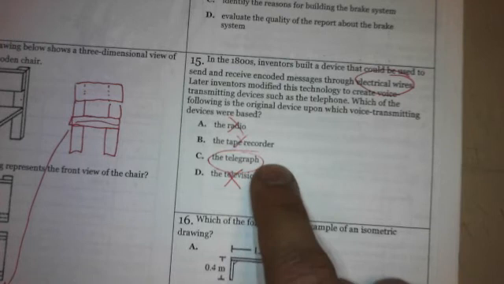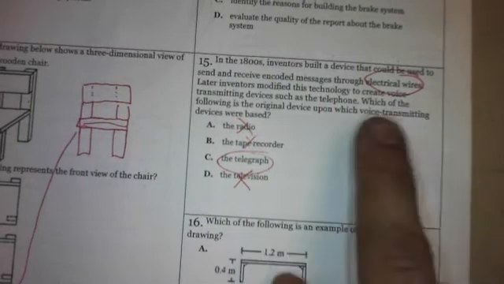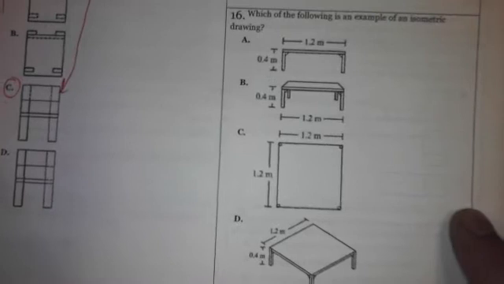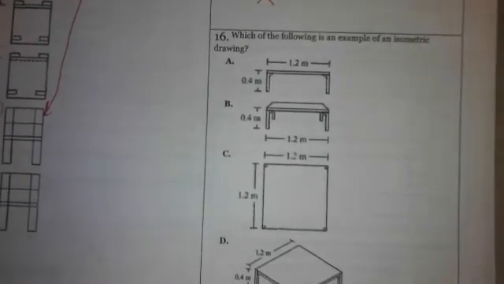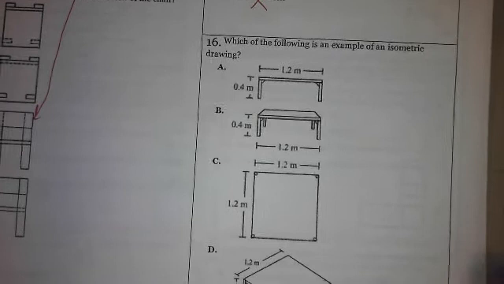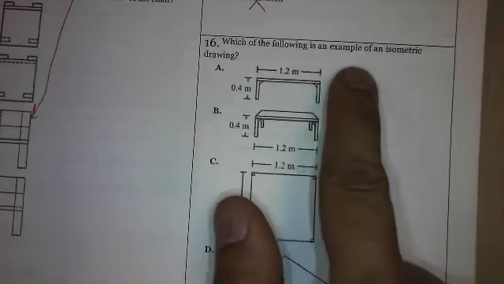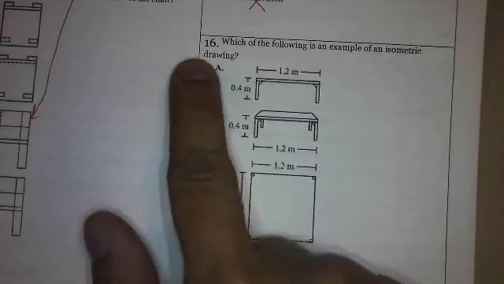This is again a general question. They do like to talk about the history of communication. So this might be a communication question, but it's talking about the telegraph using electrical wires. Maybe that question's poorly placed, but still a question you might see.